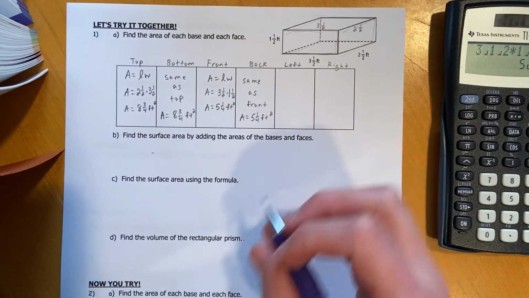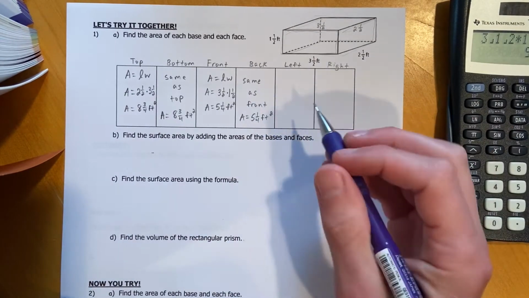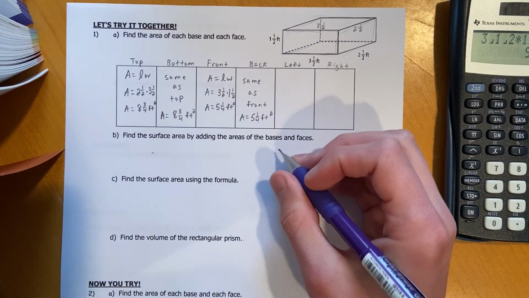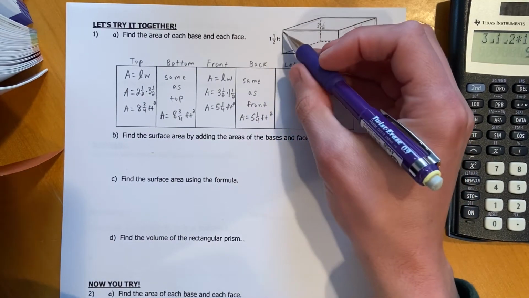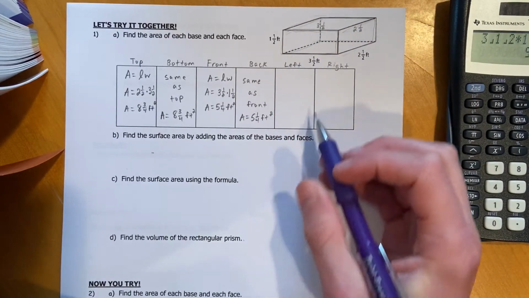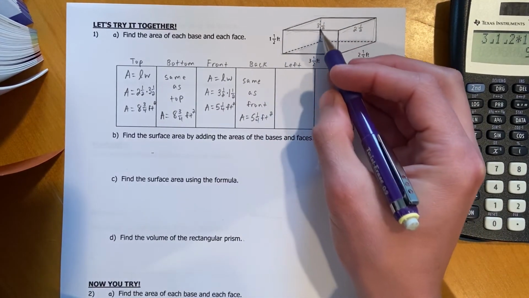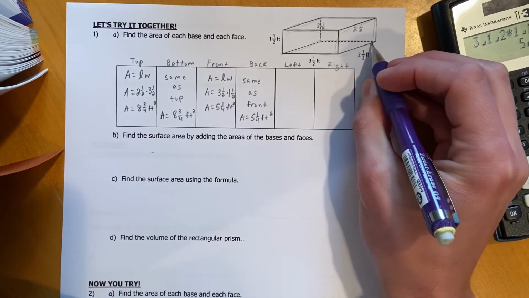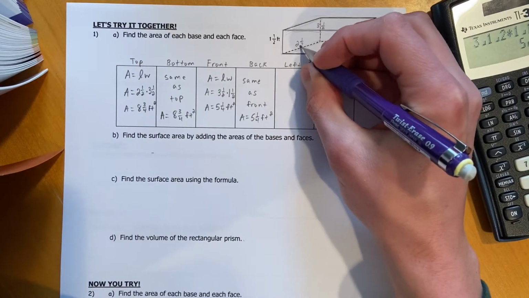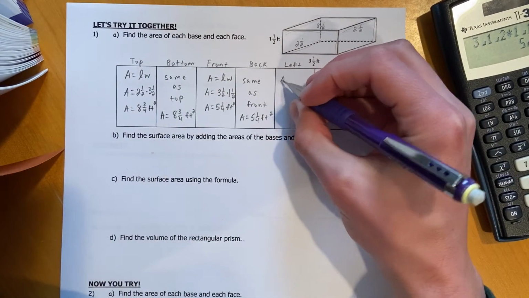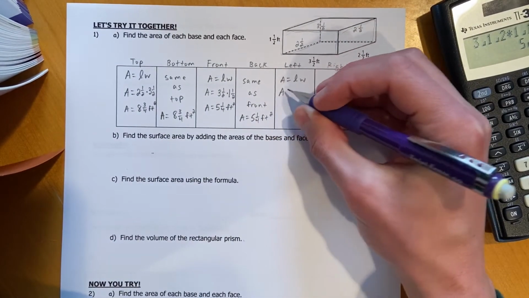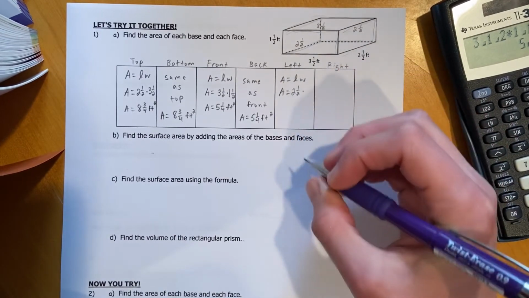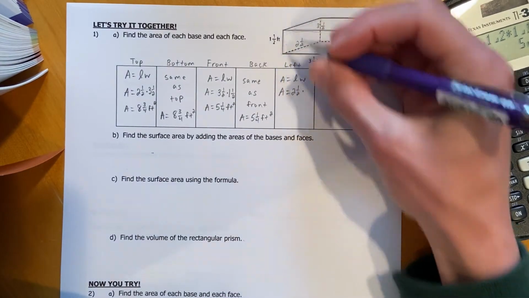Last two faces, the left. So let's find the area of the left face rectangle. The length of this rectangle here, we need to figure out. Remember, these faces over here on the left and right are the same. So if this amount is 2.5, so is this. So the area of this face is a length of 2.5 times a width of 1.5.